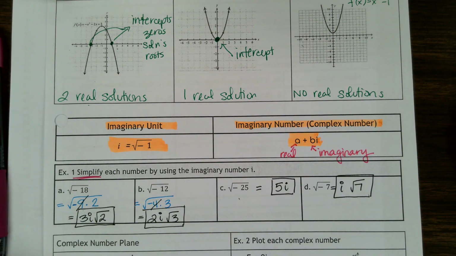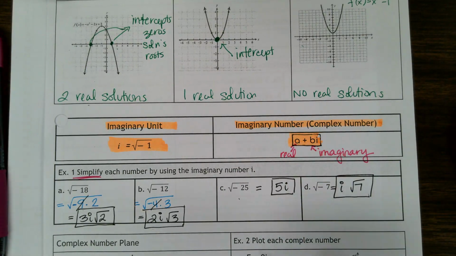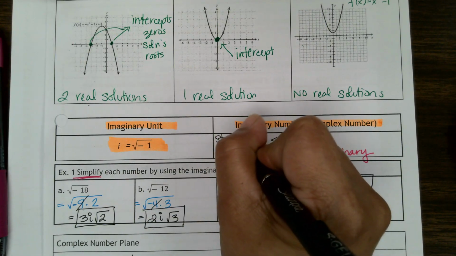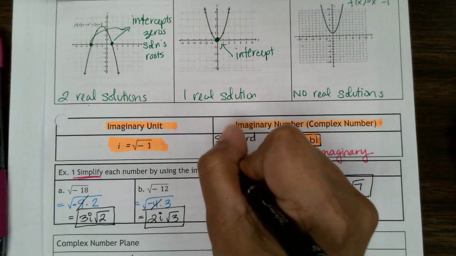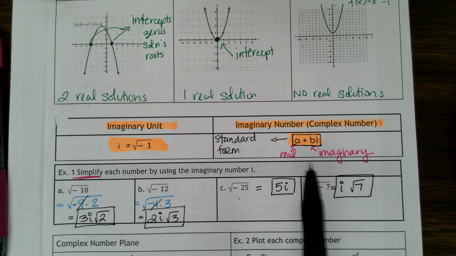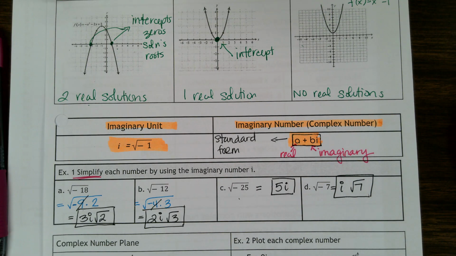And something else that is very important that I need to mention is this format is referred to as the standard form. I'll move my hand in a minute, but it's called standard form. So whenever they ask you to write it in standard form, that is what they're referring to. You separate the real from the imaginary. Okay.